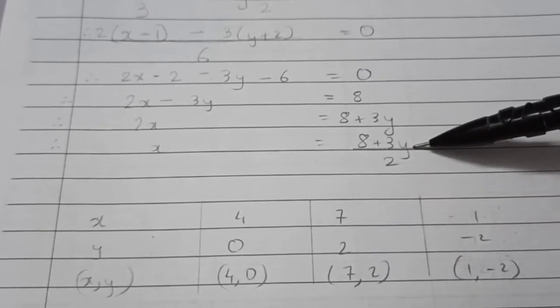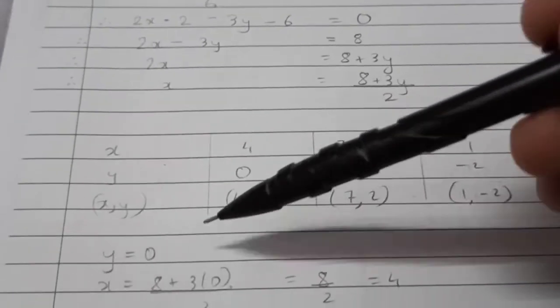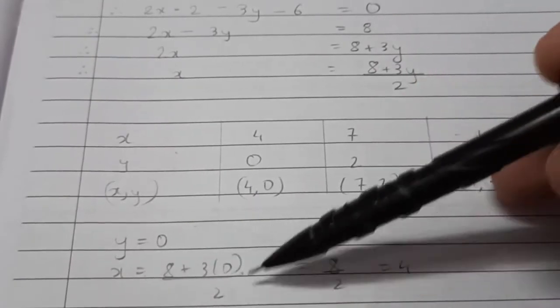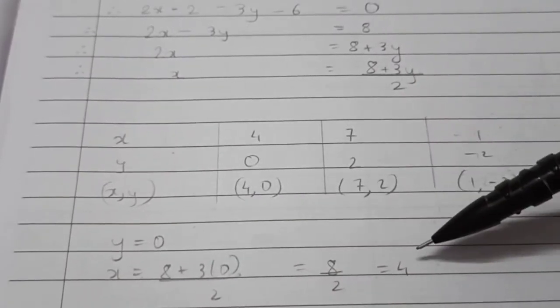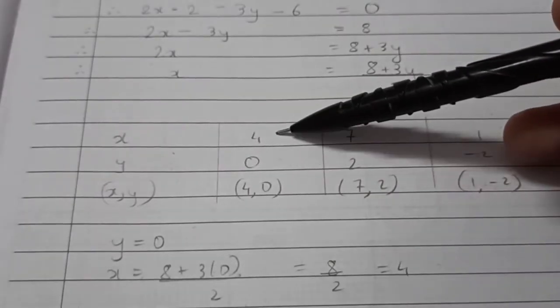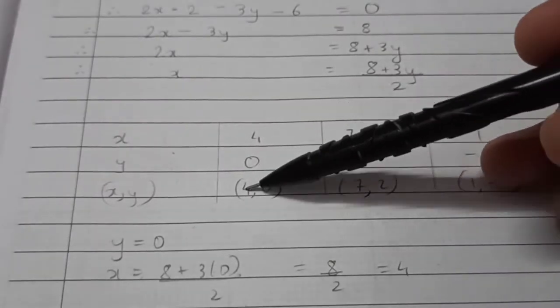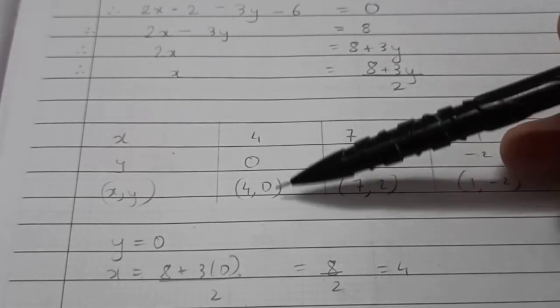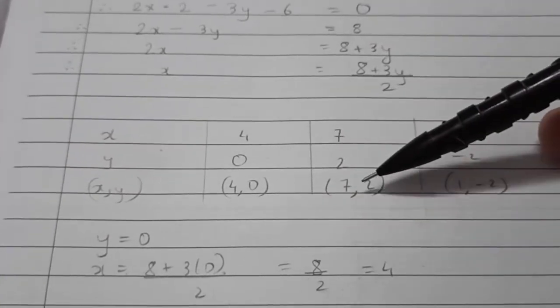So this is the equation we're going to use. So when y, I took it as 0, x's value came up to be 4. So please fill in the table very carefully. Y is 0 and x is 4, but the point is 4 comma 0. Don't be confused here. Next, let's take y as 2.